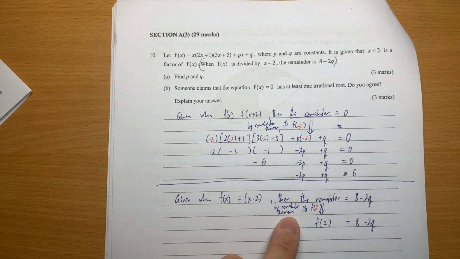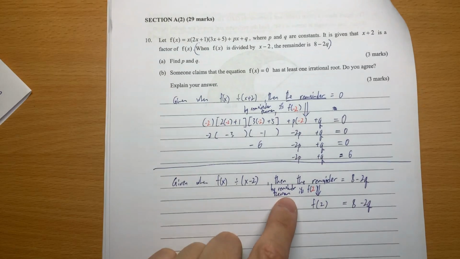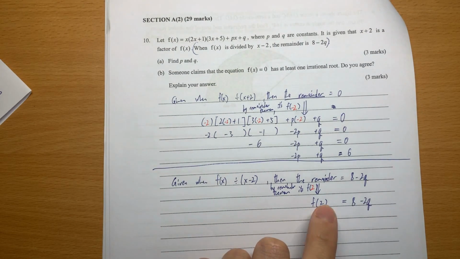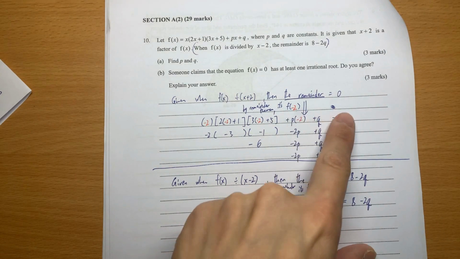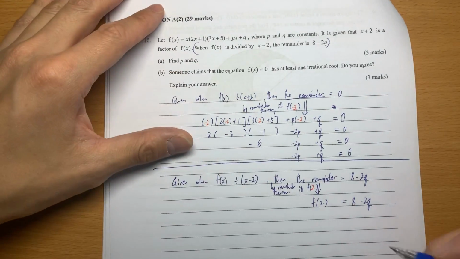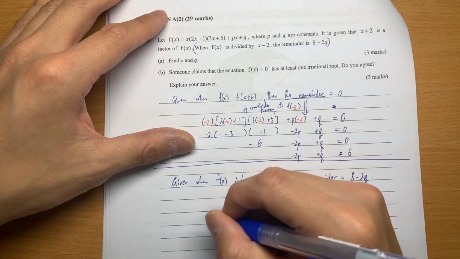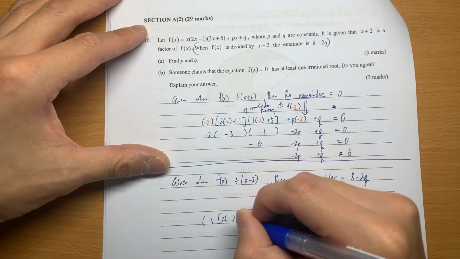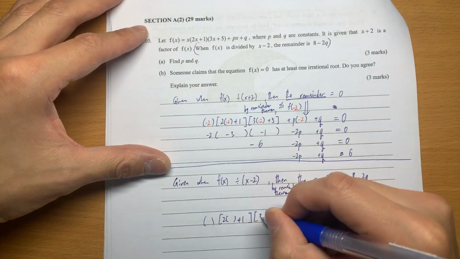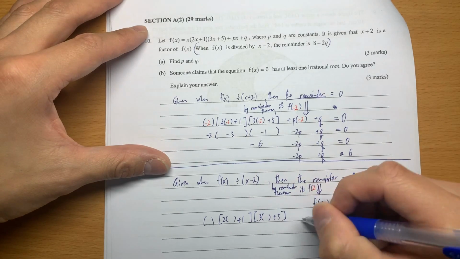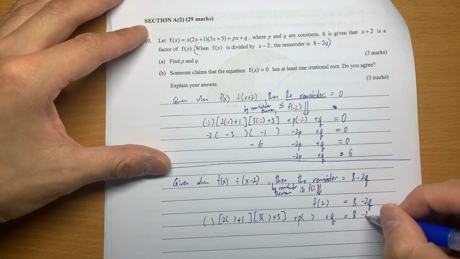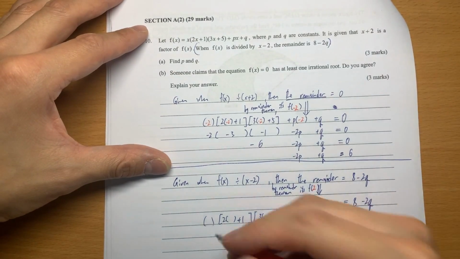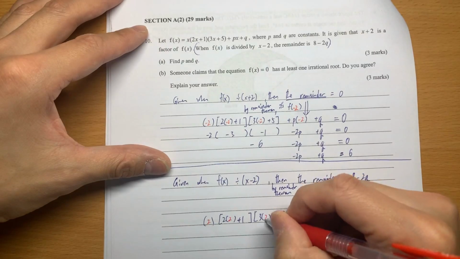I write this one down for the explanation only. In your DSE exam, you may just directly write down f(2) is equal to this. At the same time, f(-2) is equal to 0. You may directly write that down. So something, 2 something plus 1, and then 3 something plus 5, and then plus p times something plus q equal to 8 minus 2q. This time we replace x by positive 2.